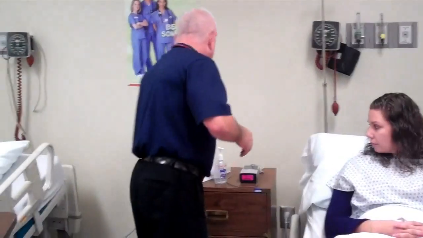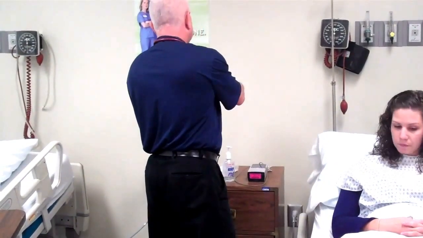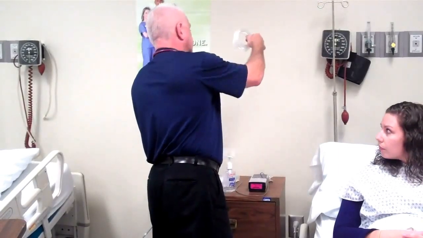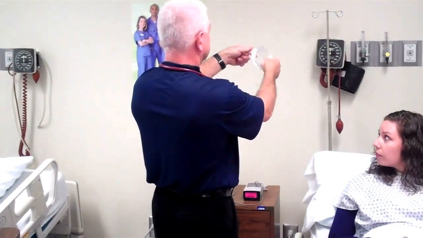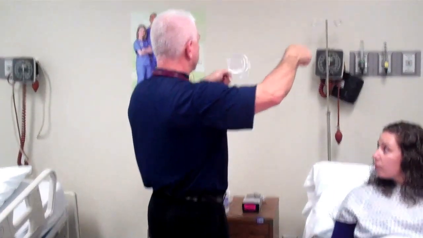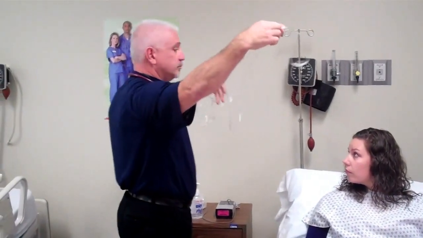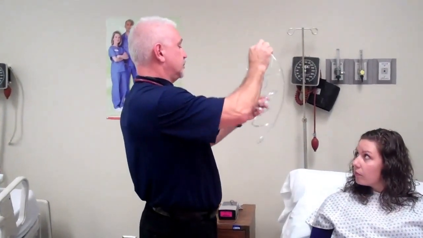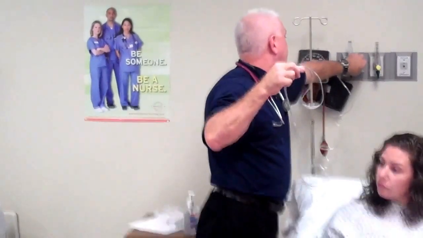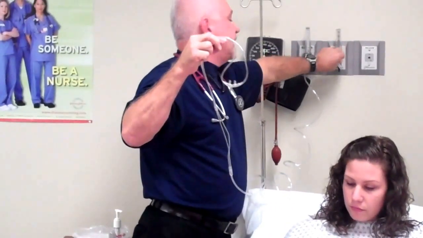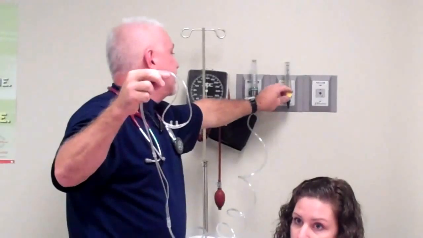So I've got the heart rate, the respiratory rate, sat, I'm looking at her color, and I'm checking her level of dyspnea, which she said was fine. At this point, I will go ahead and set up my equipment, which is the nasal cannula. I'd make sure my flow meter was hooked up into the wall. And now I'm going to use air because we're in a room that only has piped in air.